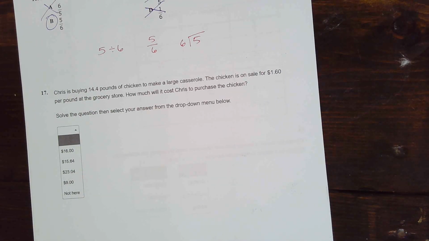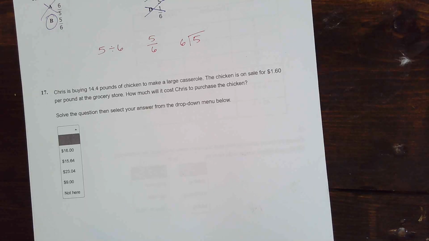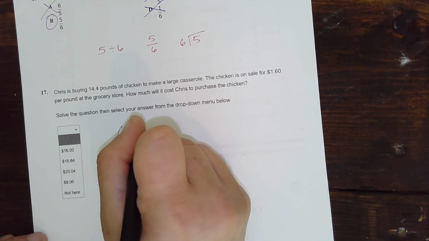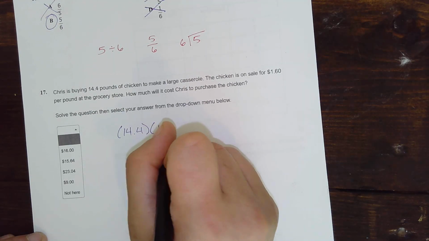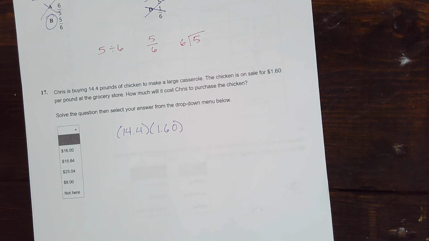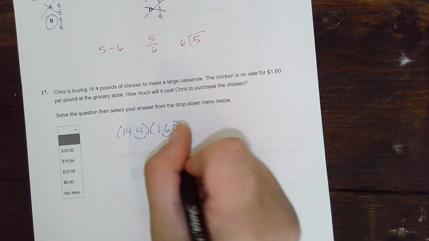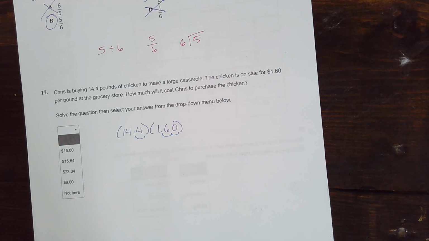For 17, it's another multiplication question. It says Chris is buying 14.4 pounds of chicken to make a large casserole. The chicken is on sale for $1.60 per pound at the grocery store. How much would it cost Chris to purchase the chicken? Okay, so we're going to set it up as 14.4 times 1.60. We're going to look at how many digits are on the right of the decimal. 1, 2, 3. And then we just multiply. All we're doing here is multiplying, so let's get that done.